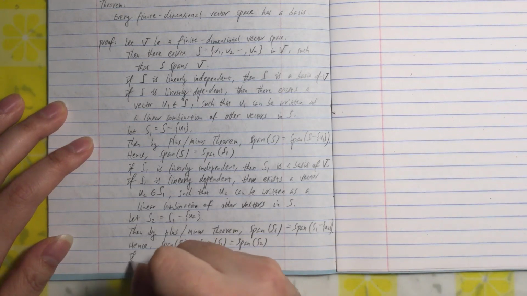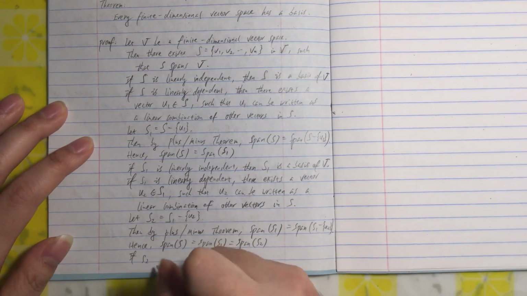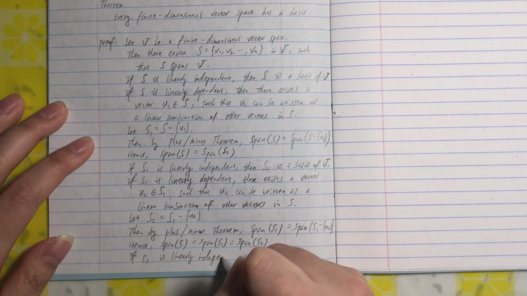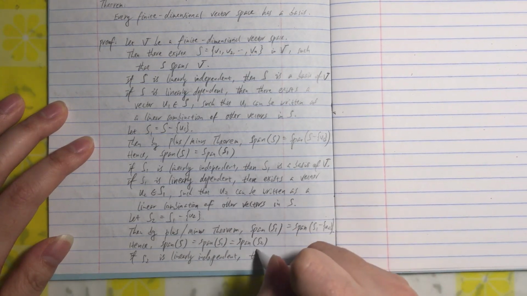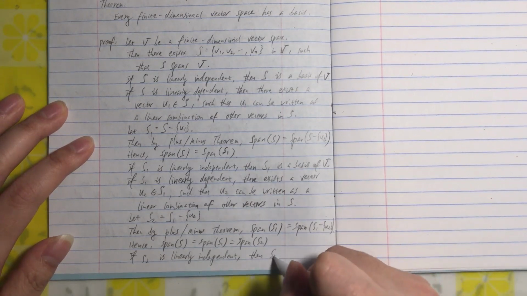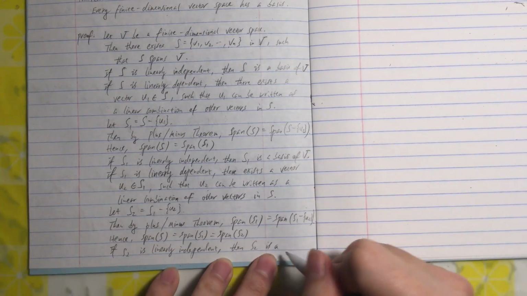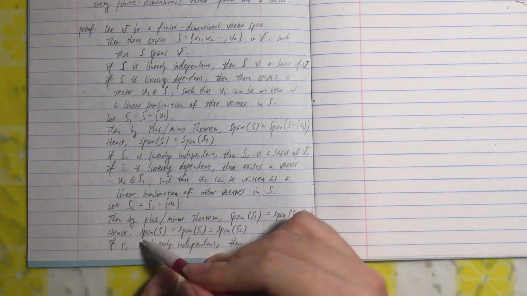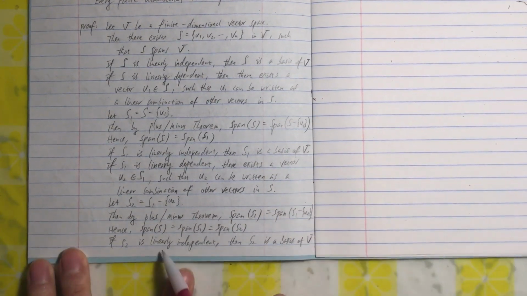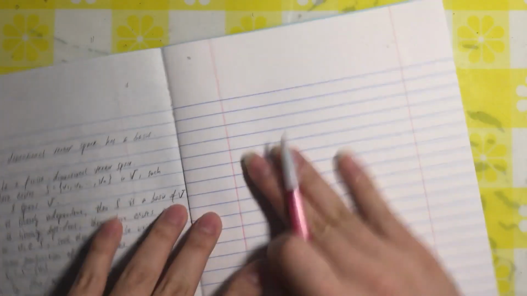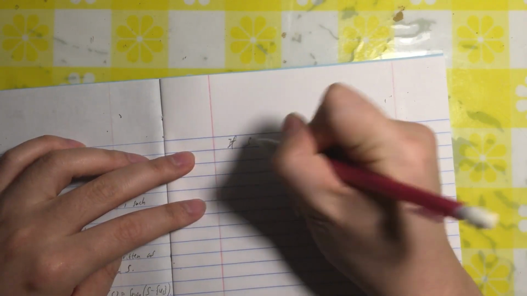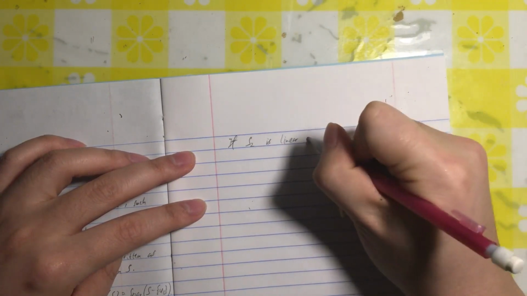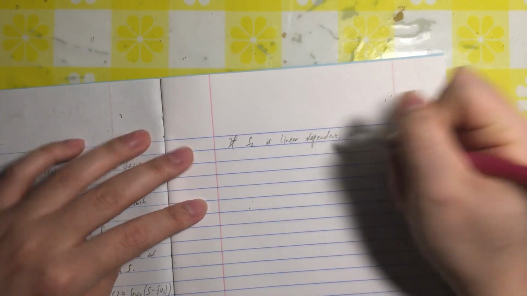Now again, if S2 is linearly independent, then S2 is a basis of V, because span of S2 equals span of S, which means S2 spans V. If S2 is linearly independent, it's a basis of V. If S2 is linearly dependent, then repeat the same process.